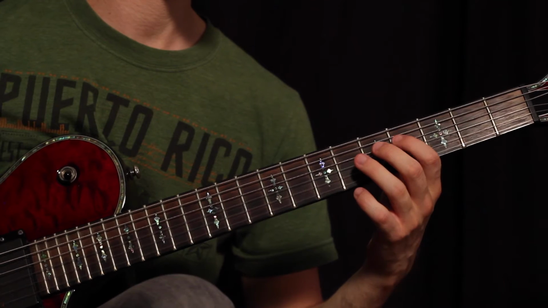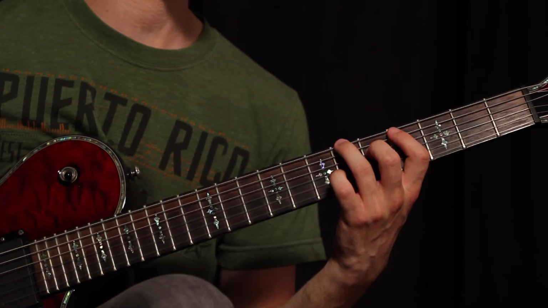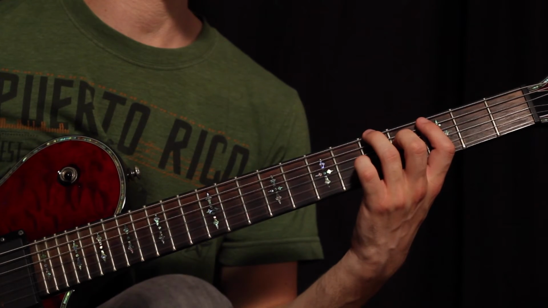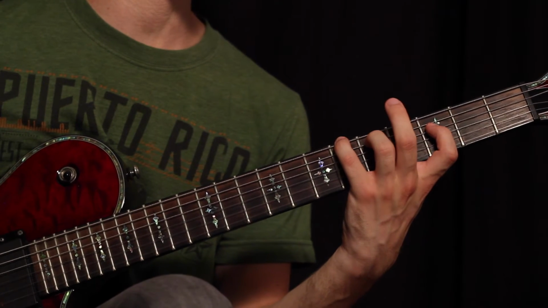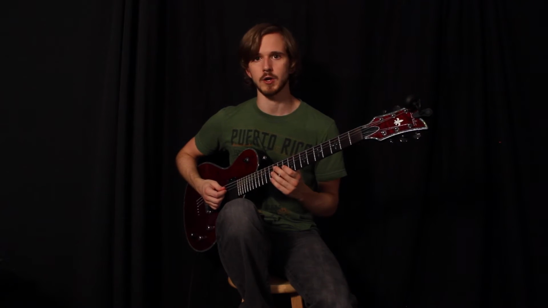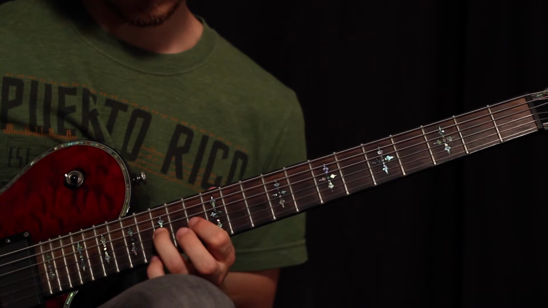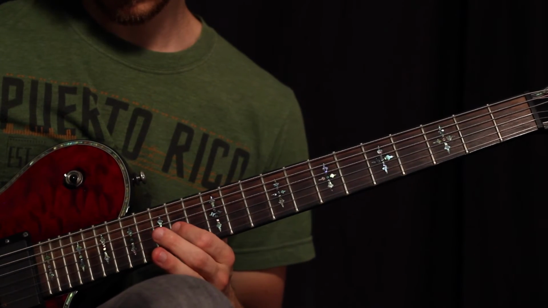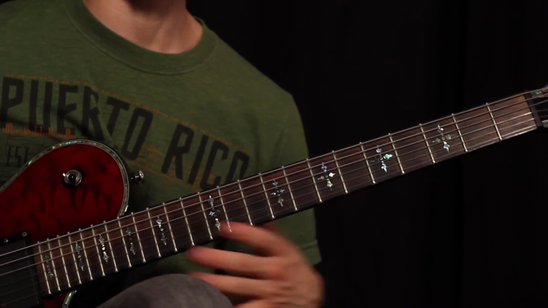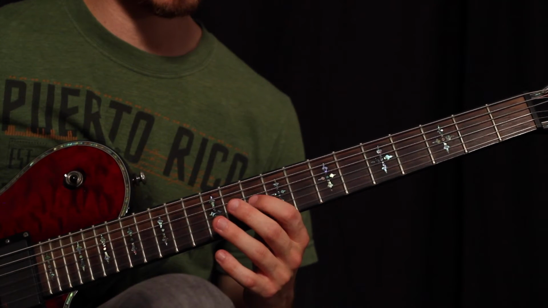Little ascent here to a diminished first inversion on the 6. Same shape going down, major on the 6. And then at this point in the playthrough, I actually go to the other guitarist's part, which is this. Just because that's fun to play. So that starts on the 10th fret of the G string.